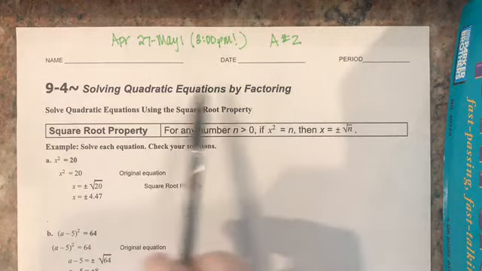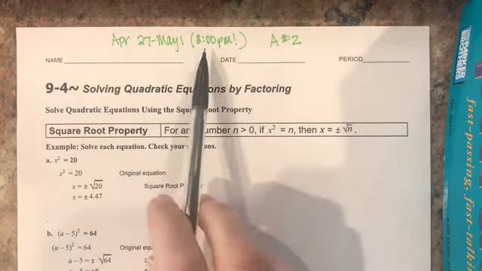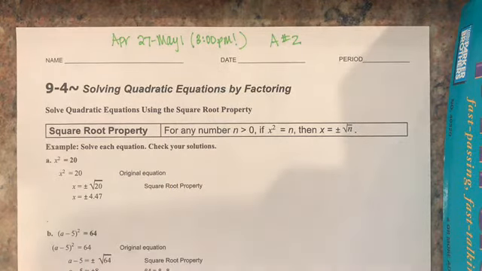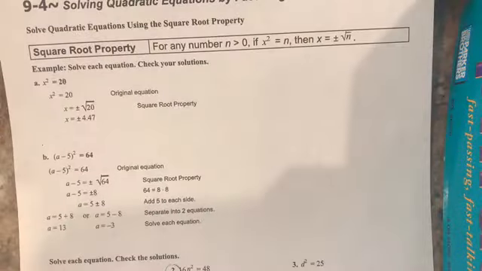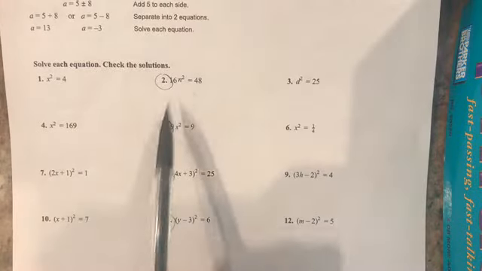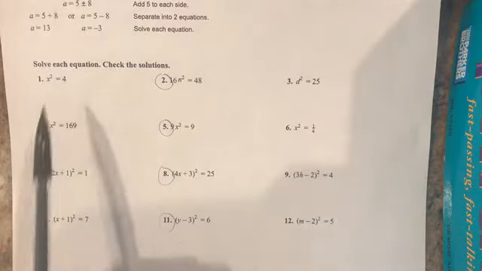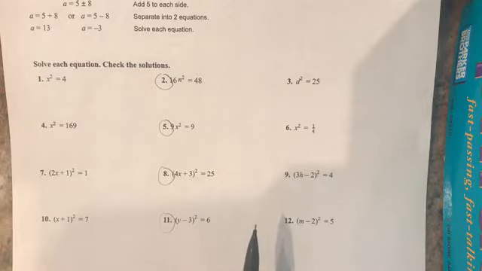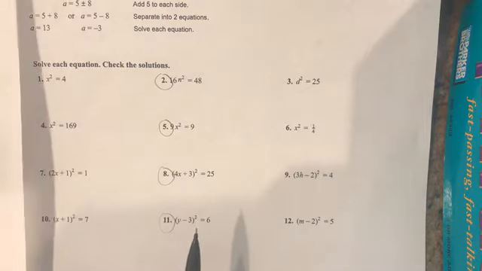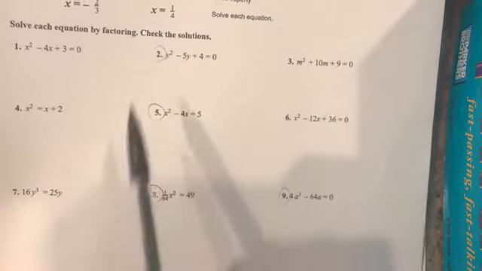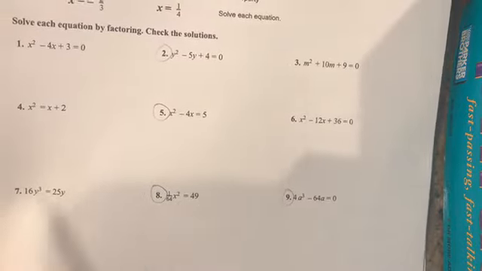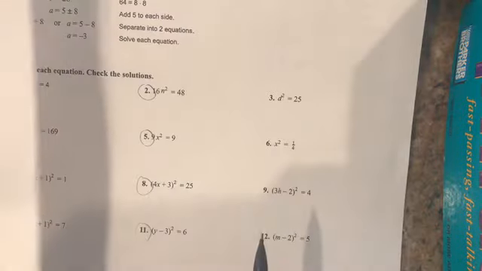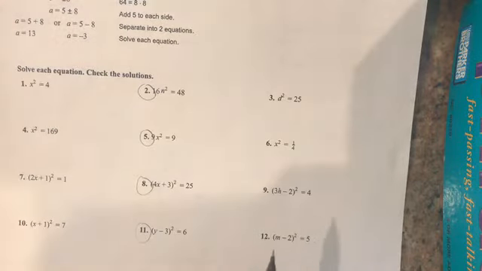Okay, this is assignment number 2 for this week, April 27th through May 1st. Remember, 3 p.m. is the due time on Friday, May 1st, but try to get it done before Friday if you can. So here's a couple example problems, but we're going to skip by those. I'm going to do these 4 problems with you, and then you guys are going to finish these 8 problems. This page is really quick and easy. And then the back of this page looks like this, and I'm going to do these 3 with you, and you guys will do these 6. So this will be your assignment number 2.